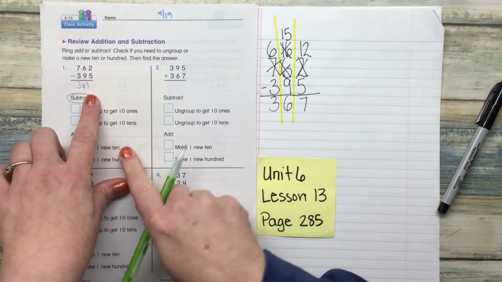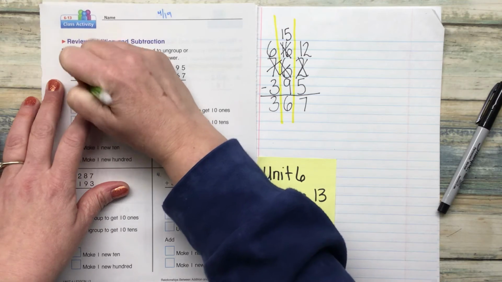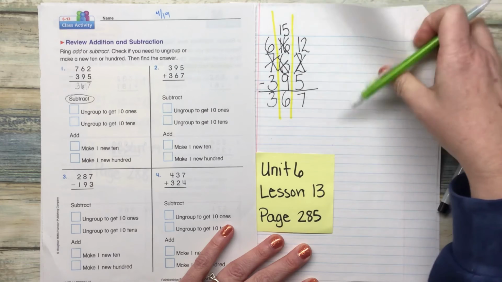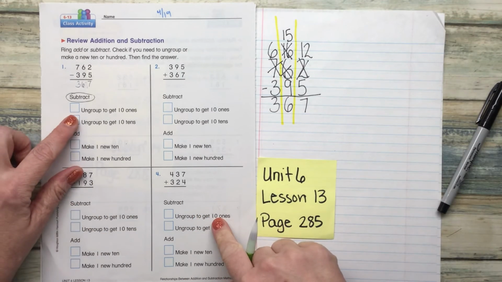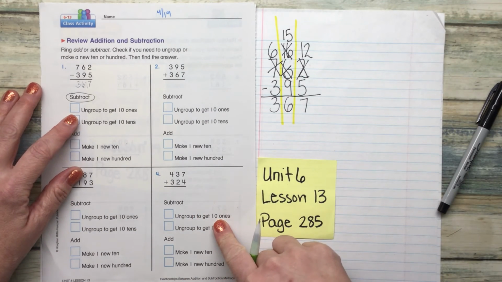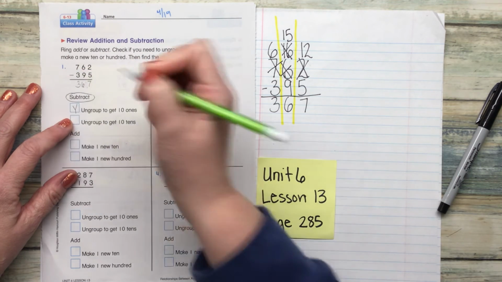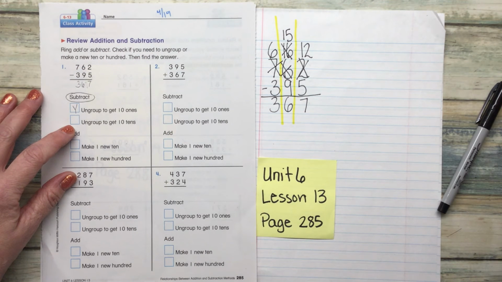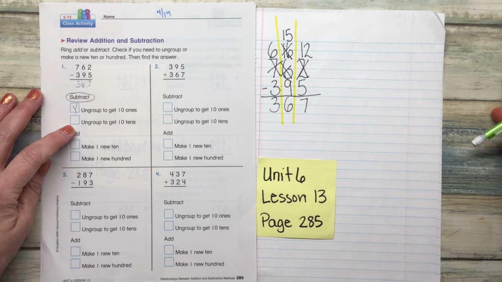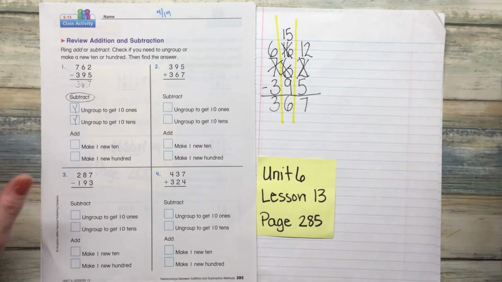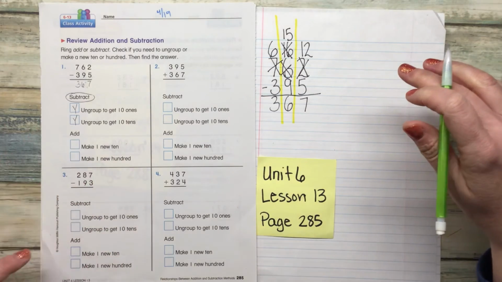Now, am I going to be happy if you end up turning something in like this? Absolutely not. I want to see where you did your subtraction or your picture or whatever. All right, so did we ungroup to get 10 ones? Yes or no? Unmute yourself and tell me. And did we ungroup to get 10 tens? Yes or no? Unmute and tell me. Yes, we did.